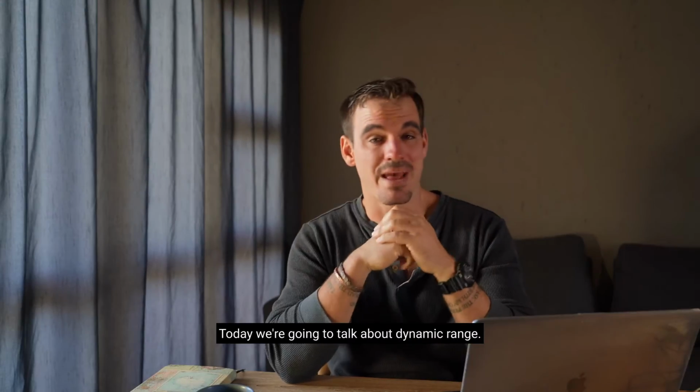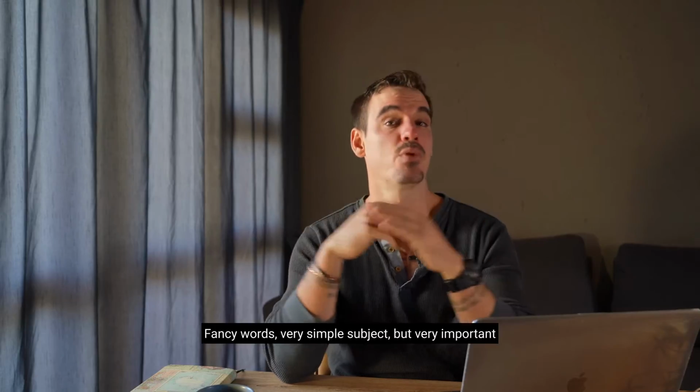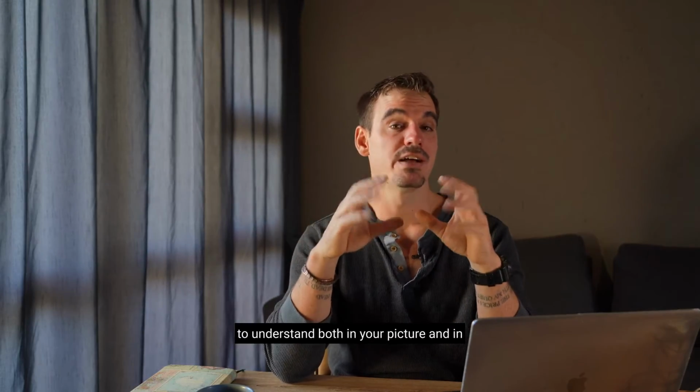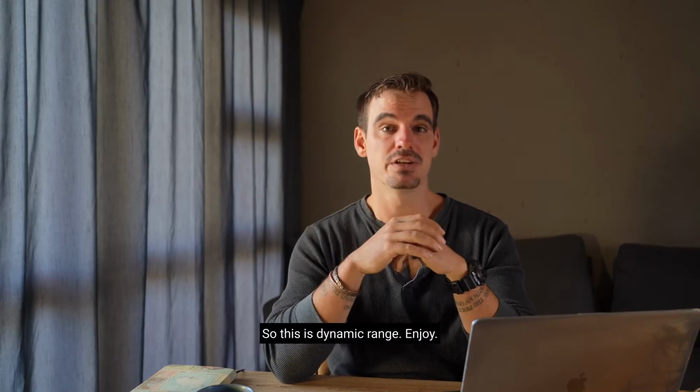Today we're going to talk about dynamic range. Fancy word, very simple subject, but very important to understand both in your picture and in your camera's ability to capture dynamic range. So this is dynamic range.